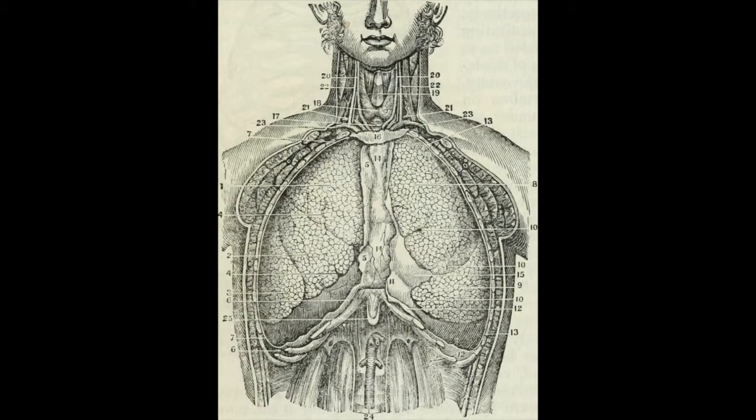Pulmonary ventilation is made of inspiration and expiration. Inspiration, gases flow into the lungs. Expiration, gases flow out of the lungs. Take slow, deep, relaxed breaths.